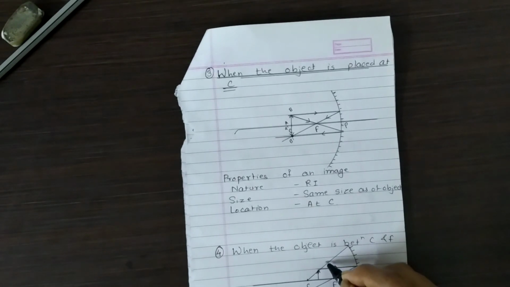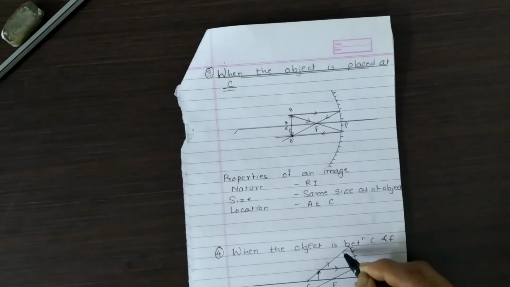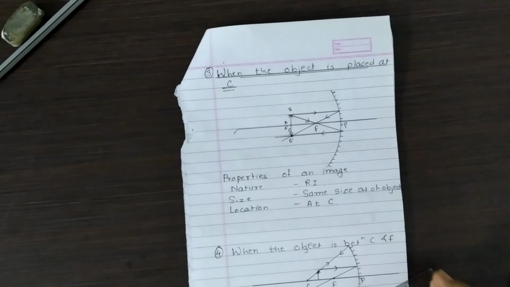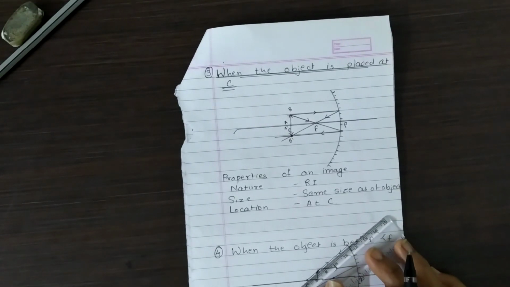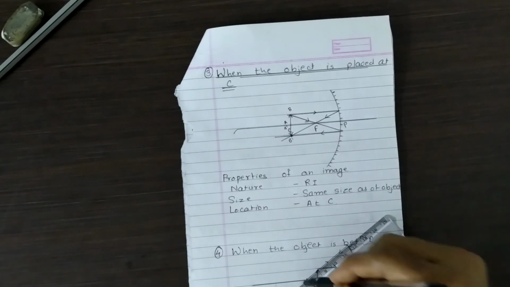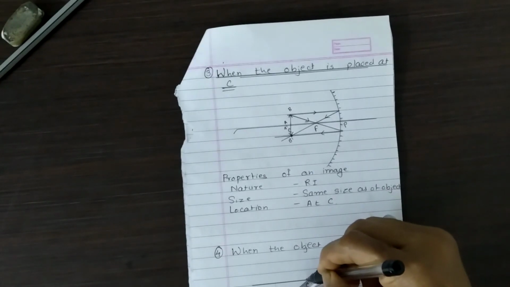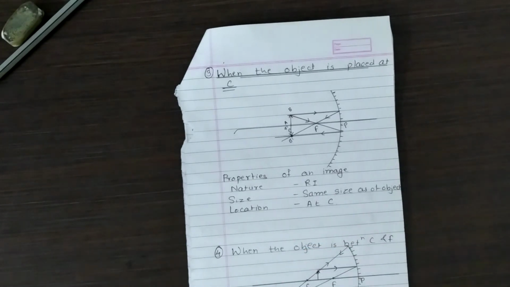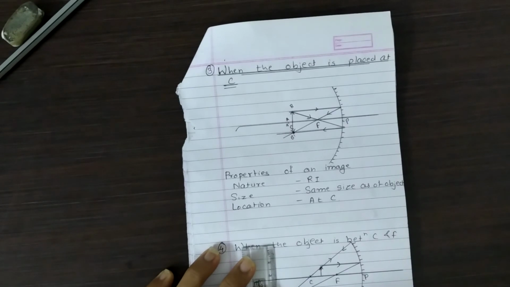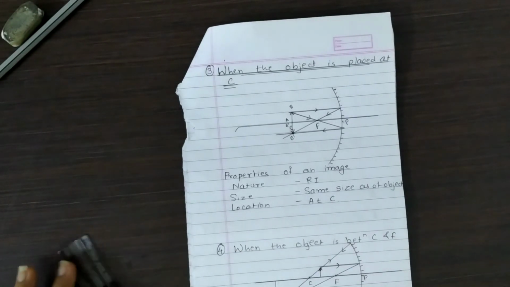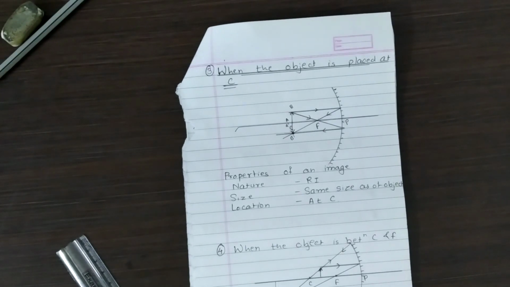Because after reflection it will bounce back in the same direction, so it is easy to draw this ray. So at this point the image will get formed, which is again real and inverted.